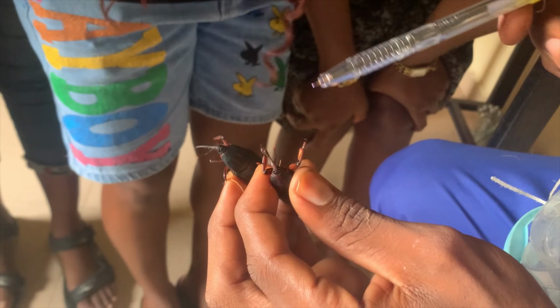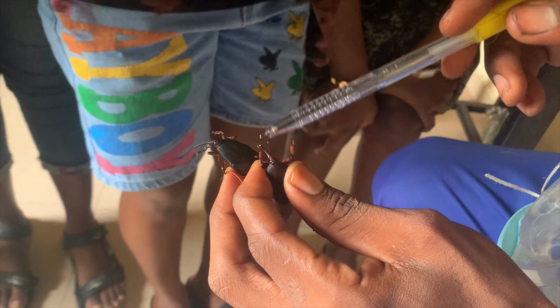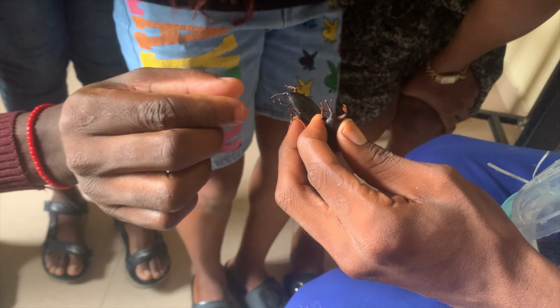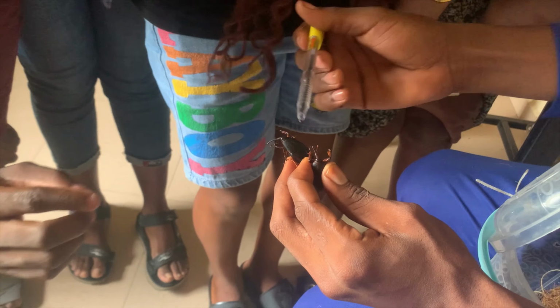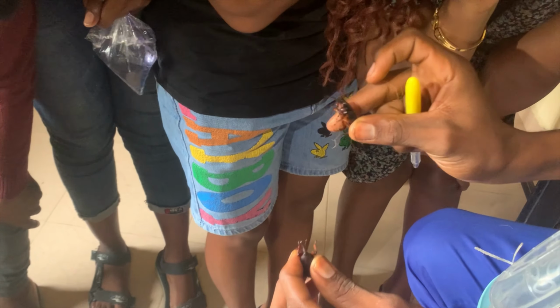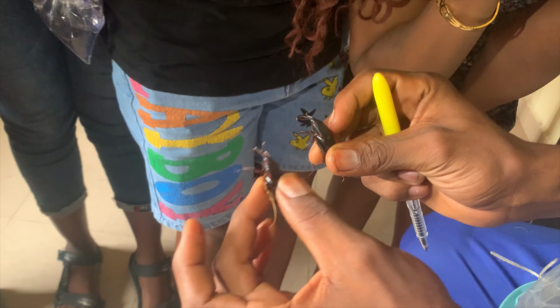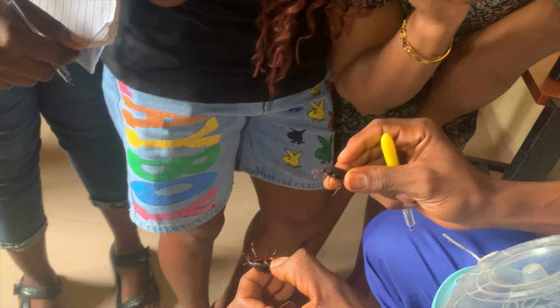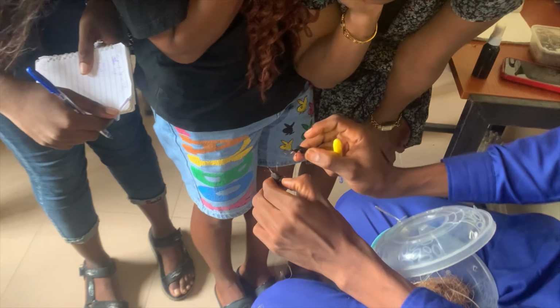Can you see? Yes. Okay. I think this one is slimmer. This one is much slimmer. It's longer and it's more smooth. This is a female. Yes. This part is very important too, because if you go and put male and male, they will not reproduce.